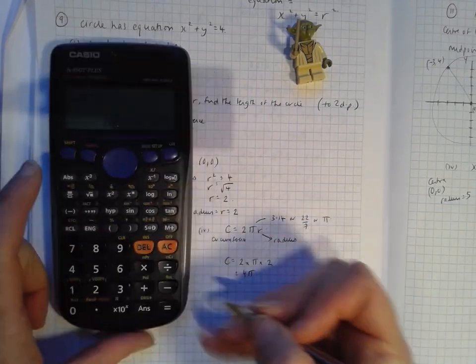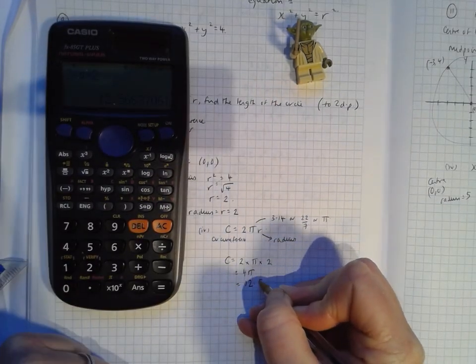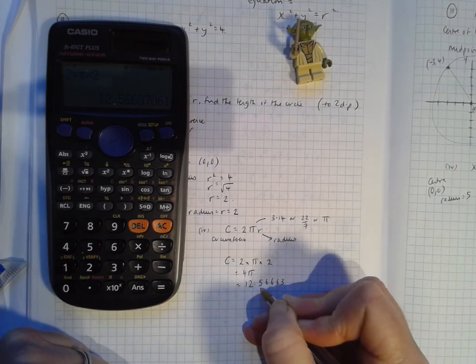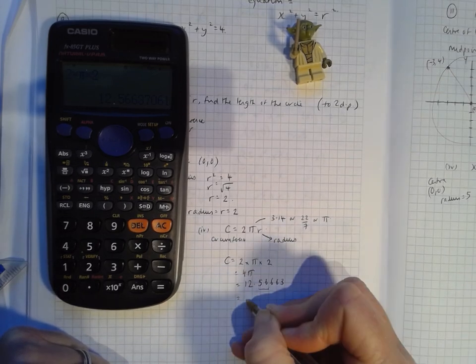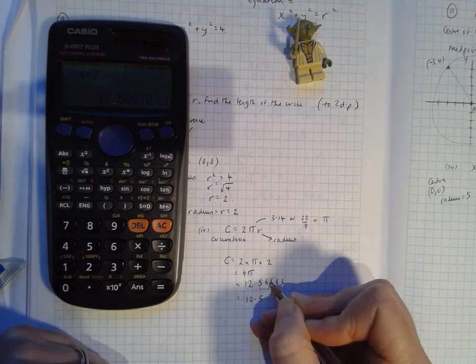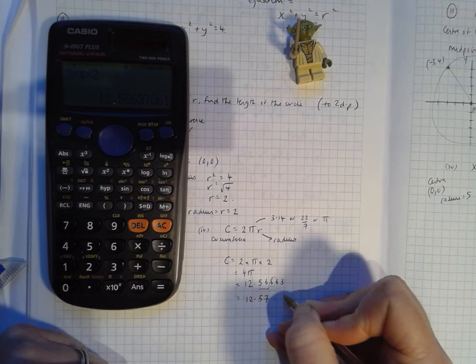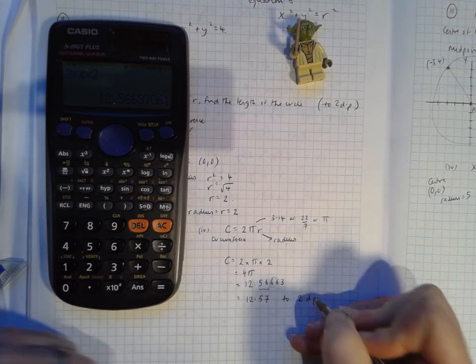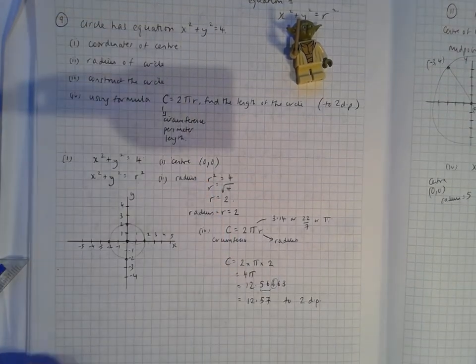12.5663. 12.5663 to 2 decimal places. That's the 2 I'm keeping. Remember, if the number that I'm losing is bigger than 5, then I round up by 1. So 12.57 to 2 decimal places. Okay, hopefully that makes sense.